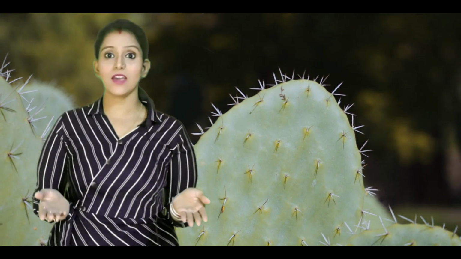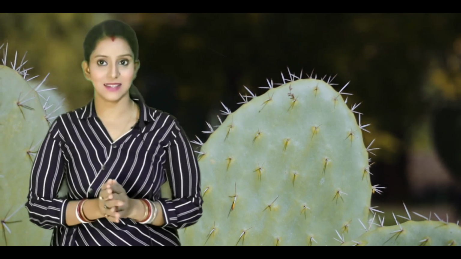Have you noticed that the leaves of the cactus are modified into spines? Do you know the reason? They are reduced to spines to protect themselves from predators and to reduce transpiration. This enables the thick stem to store more water and survive in the hot and dry desert.